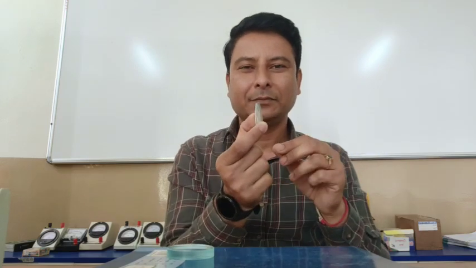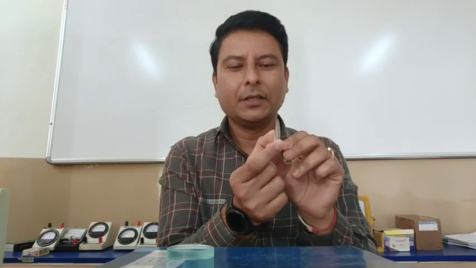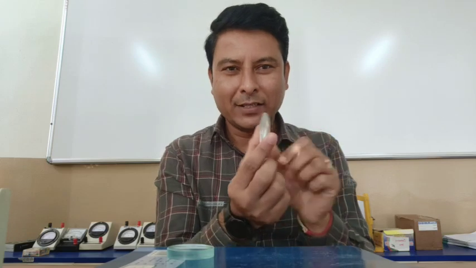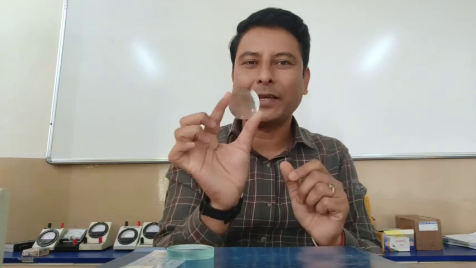So dear students, this is the video in which I am going to show you a real image we can obtain on a screen. So see here, I have a lens. This is a convex lens. How? It's very easy to identify a convex lens. The lens which I have right now is thick at middle and thin at edges. So the lens which is thick at middle and thin at edges is a convex lens.